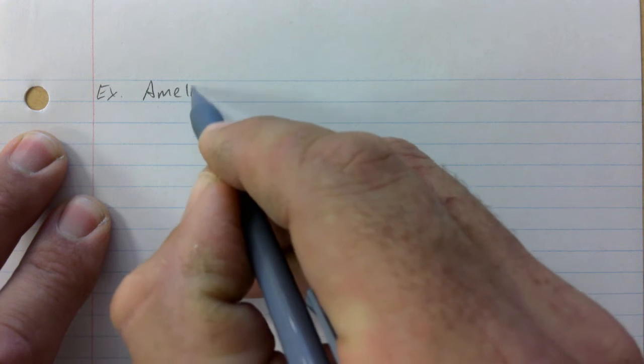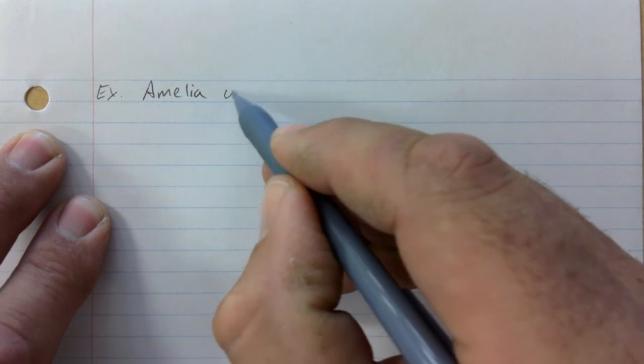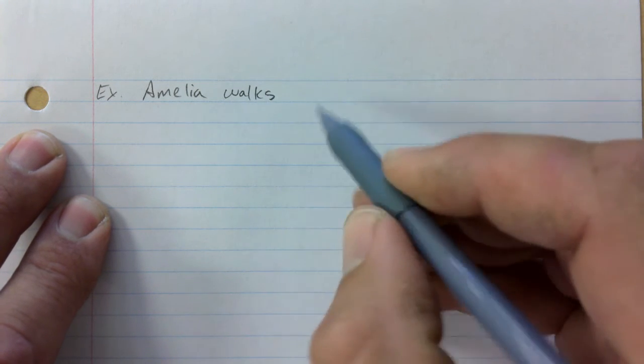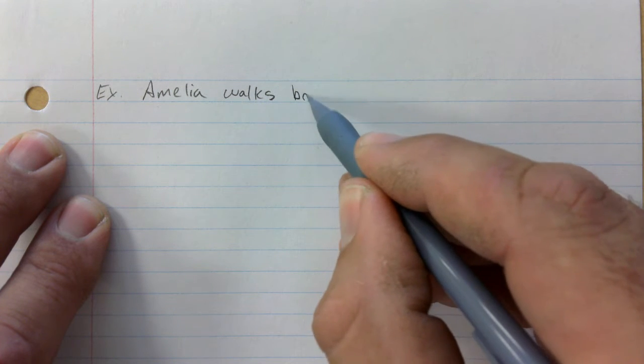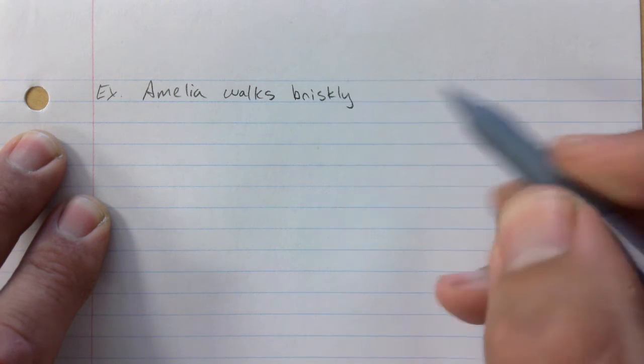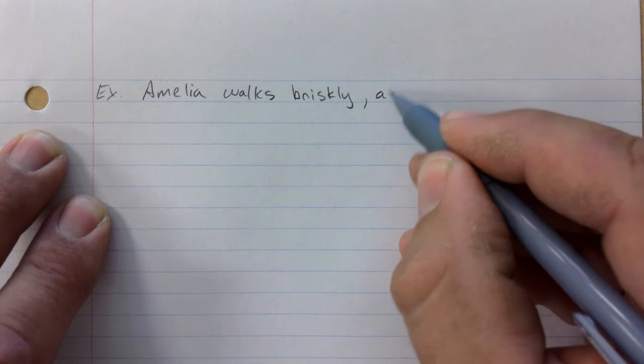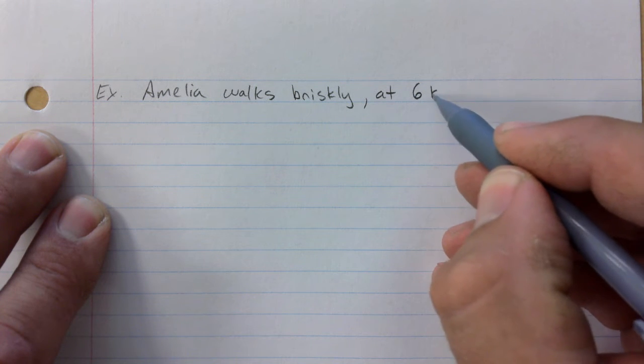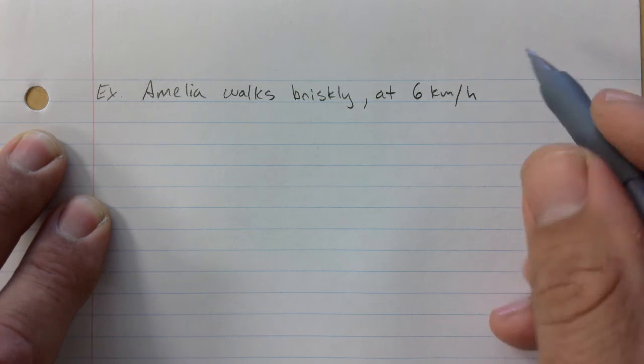So another example. Amelia walks briskly at 6 kilometers per hour.